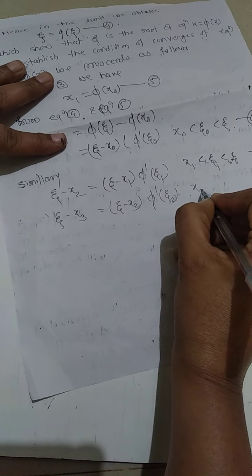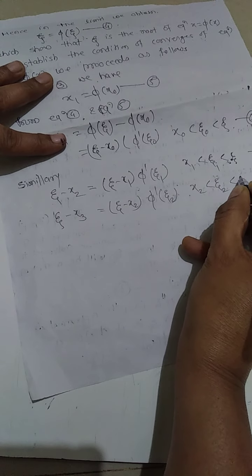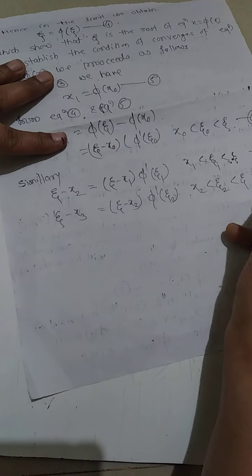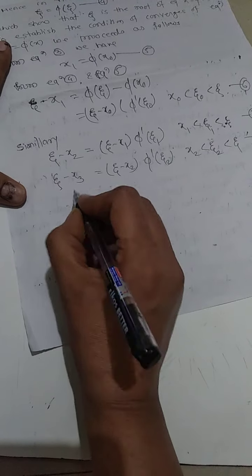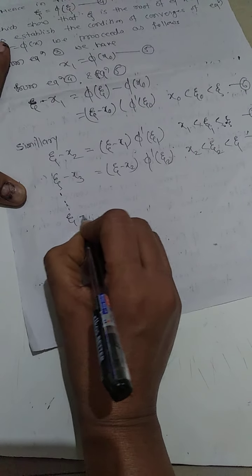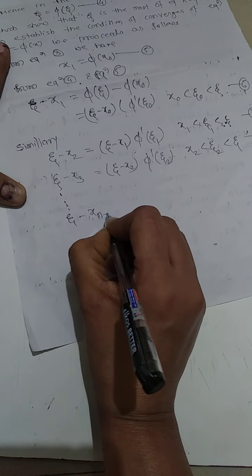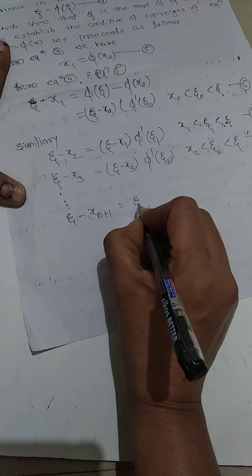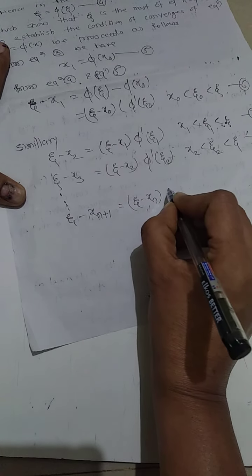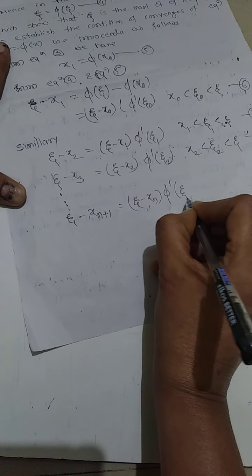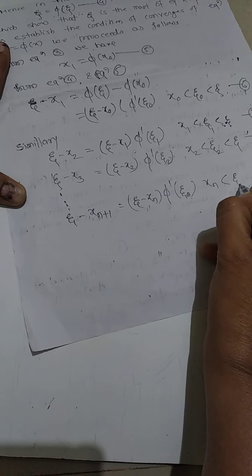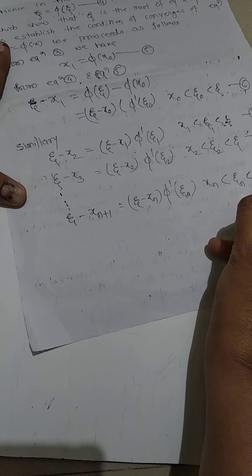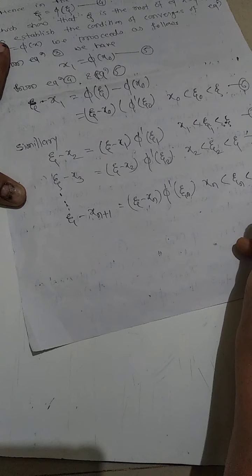Here x2 is less than xi2 is less than xi, that is 8. And like this, xi minus x of n plus 1 is equal to (xi minus xn) into phi dash of xi n, where xn is less than xi n is less than xi. That is equation number 9.